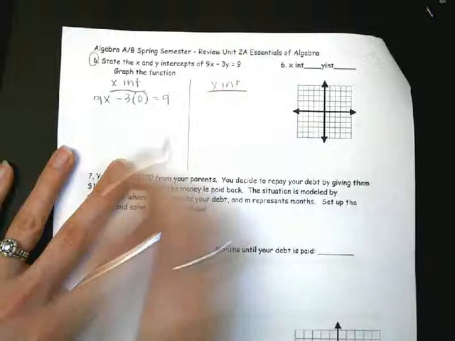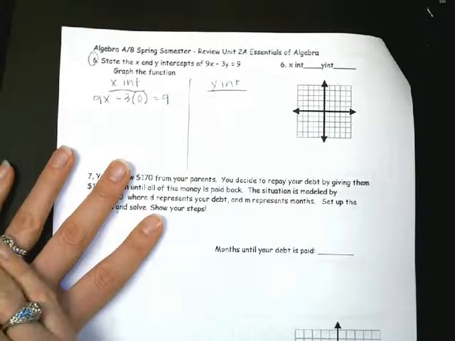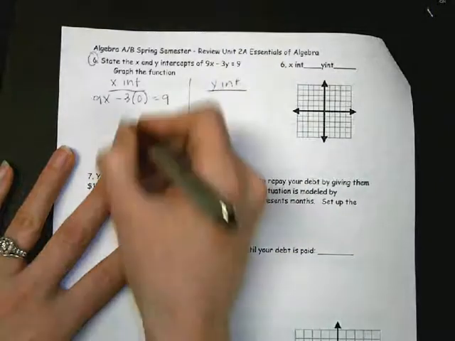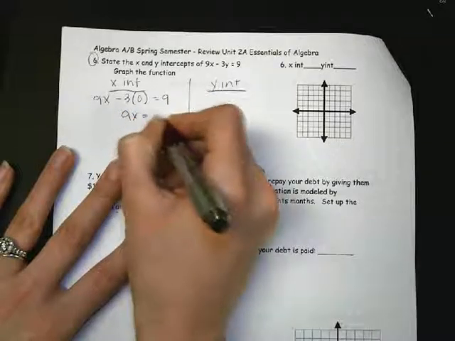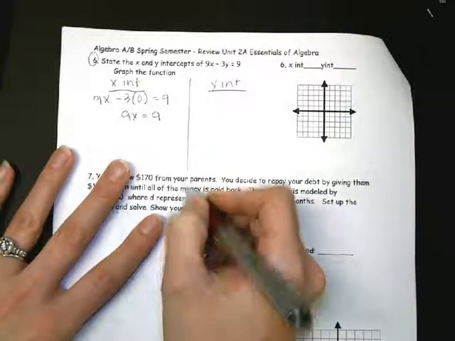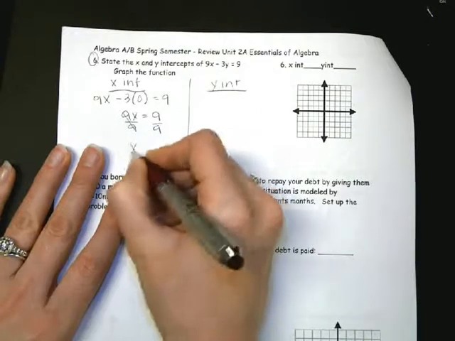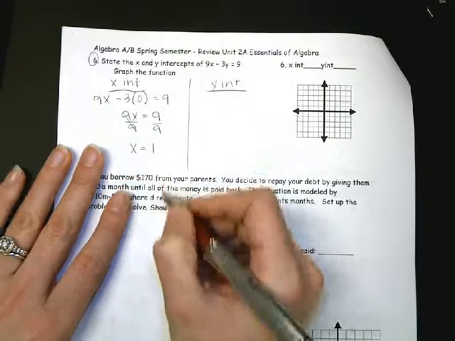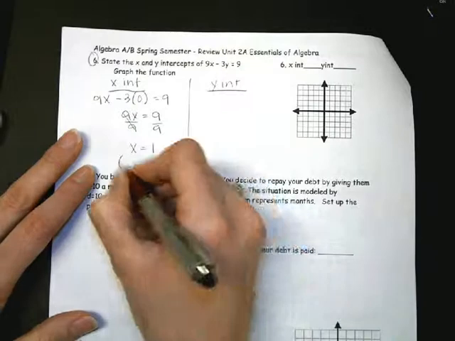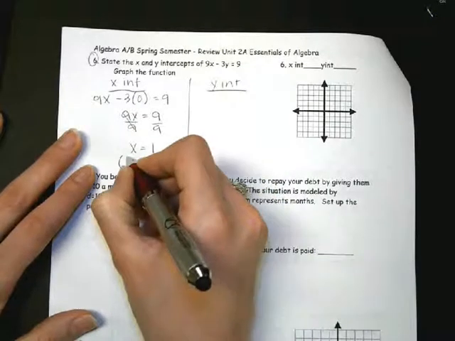-3 times 0 is 0, so you're just left with 9x equals 9. From there, you divide by 9 on both sides, cancel, and you get x equals 1. Don't forget to write this as a coordinate point. X is 1, y is 0.